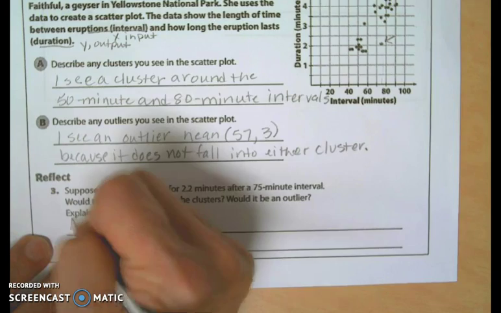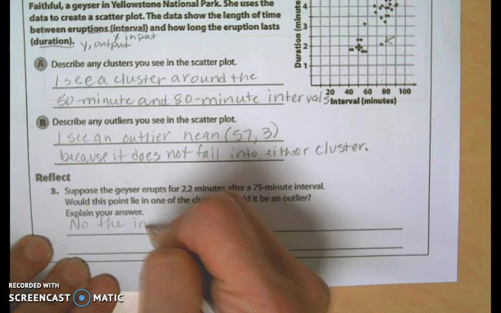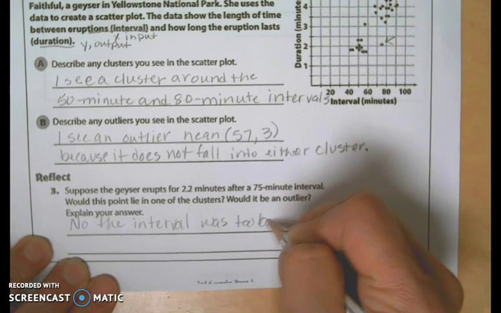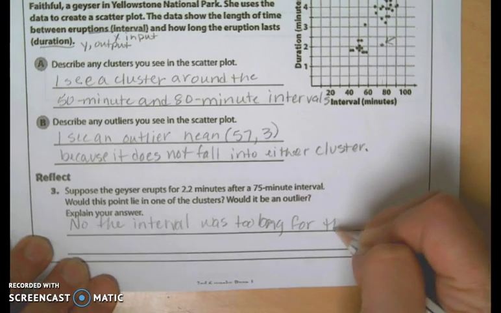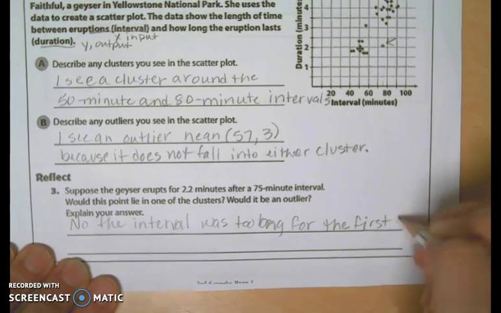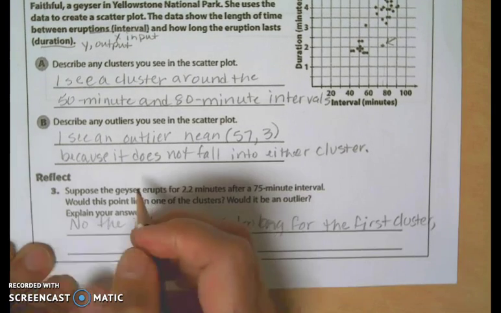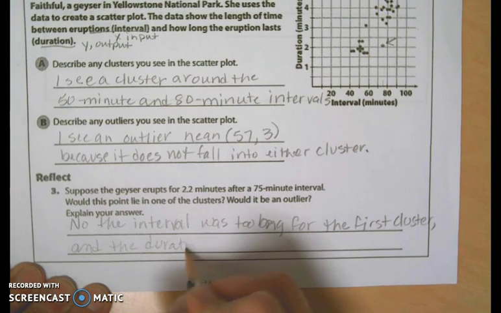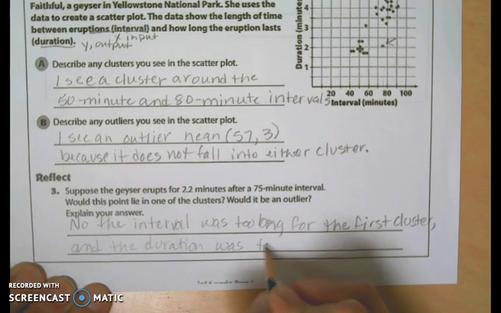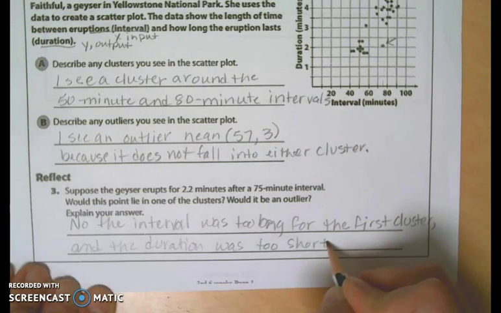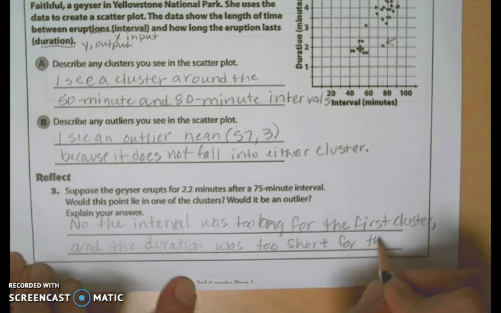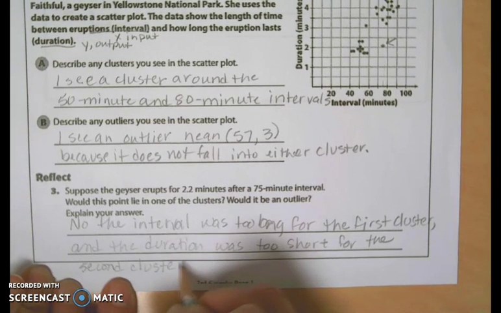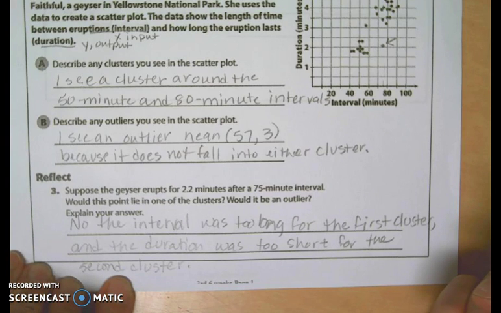Well, no, the interval was too long for the first cluster, and the duration was too short for the second cluster. It's not very close to the rest of the data.